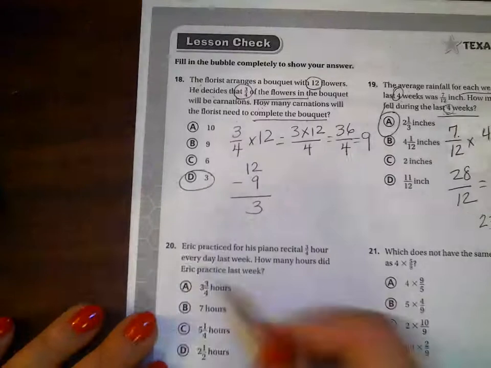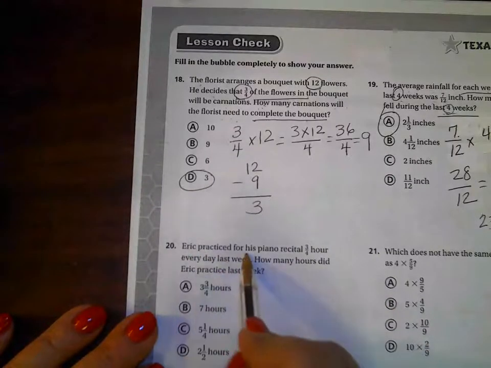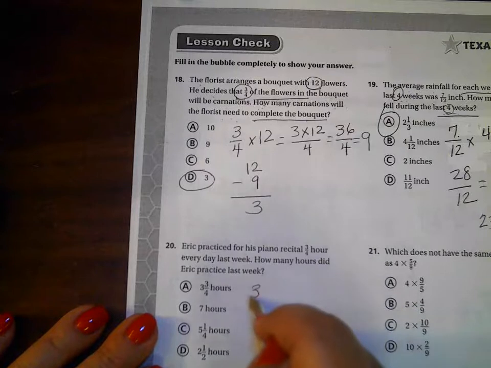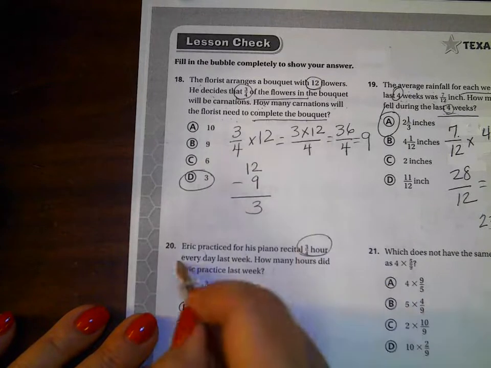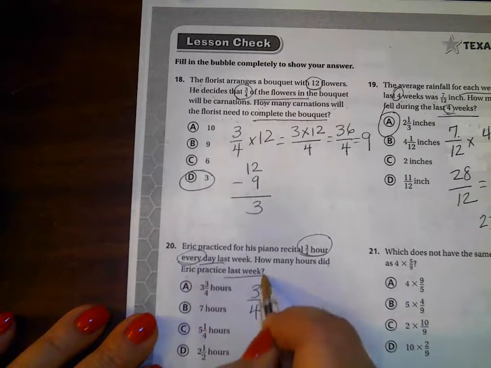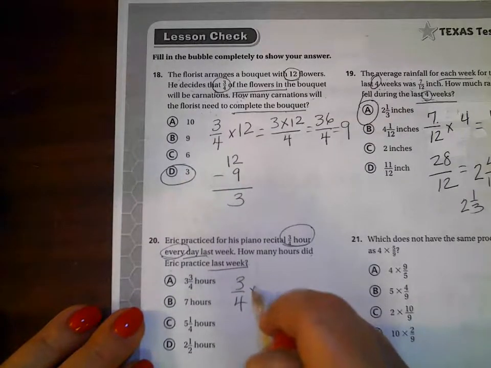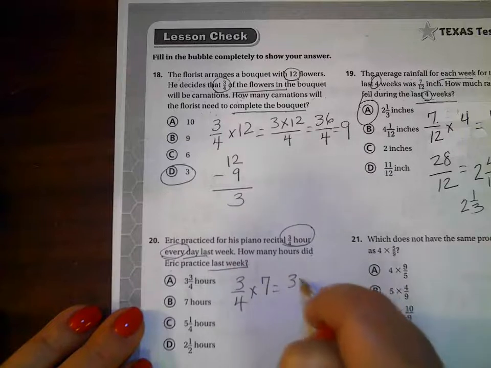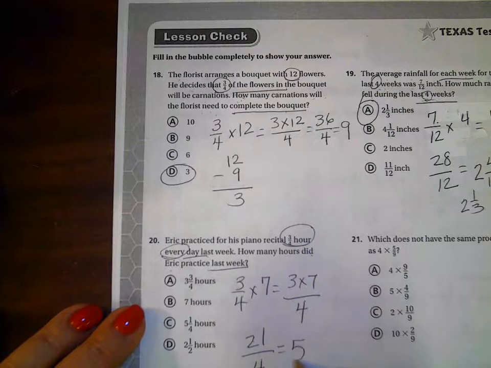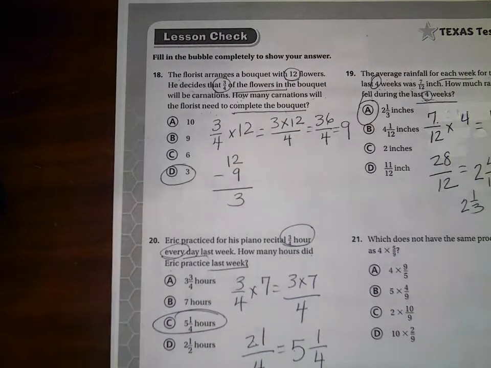All right, now let's look at this last problem. Eric practiced for his piano recital 3/4 of an hour each day, every day last week. How many hours did Eric practice last week? Okay, now this one, how many days are in a week? 7. So it's 3 times 7 over 4. So it's 21/4, or 4 goes into 21 5 times, because 4 times 5 equals 20. And I'm 1 away from 21, so it's 5 1/4. And that's it for tonight.